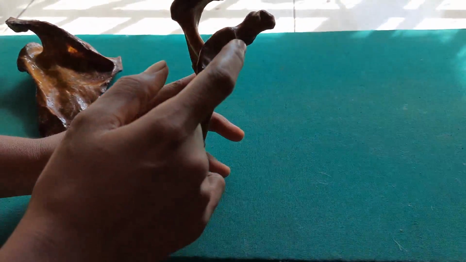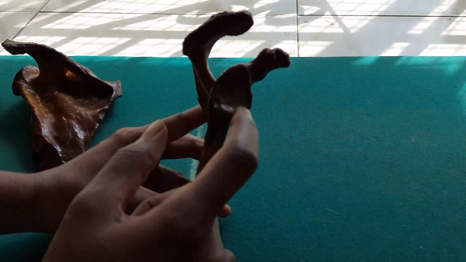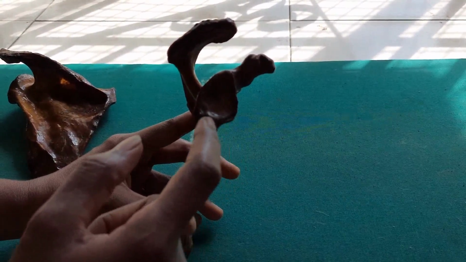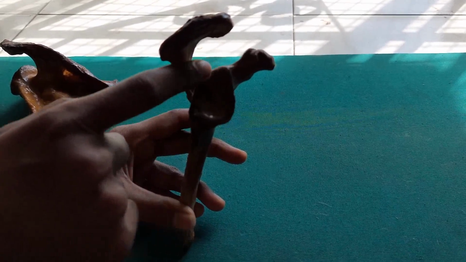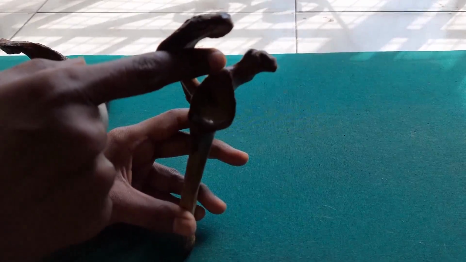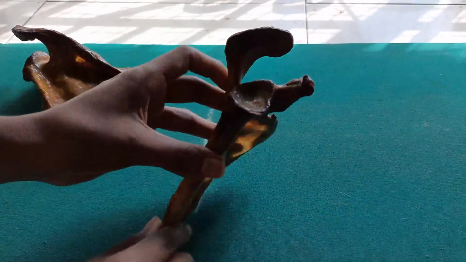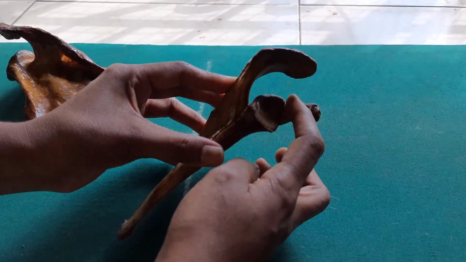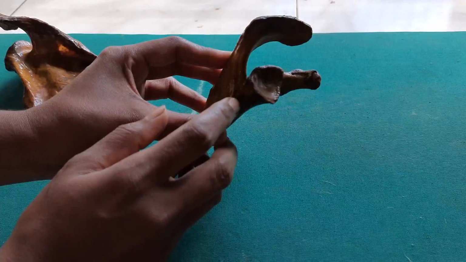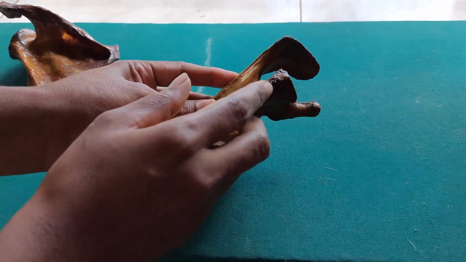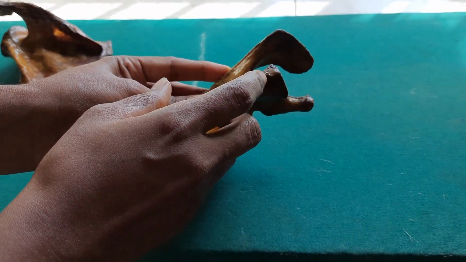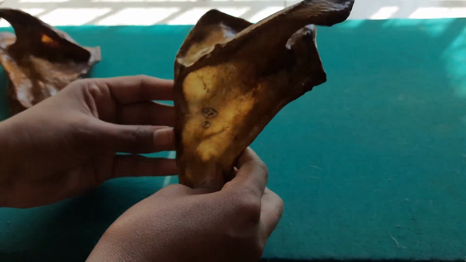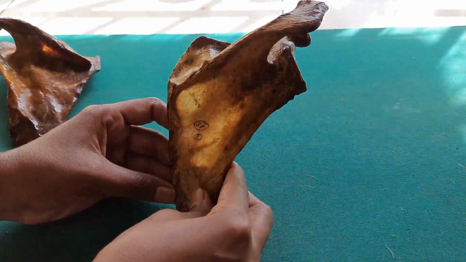If you see the glenoid fossa, it has a margin, or you can call it the rim of the glenoid fossa or glenoid cavity. Just above the glenoid fossa, there is a tubercle which is called the supraglenoid tubercle. And just below the glenoid cavity, there is another tubercle which is called the infraglenoid tubercle. So supraglenoid tubercle and infraglenoid tubercle. Surfaces over, borders over, angles over.